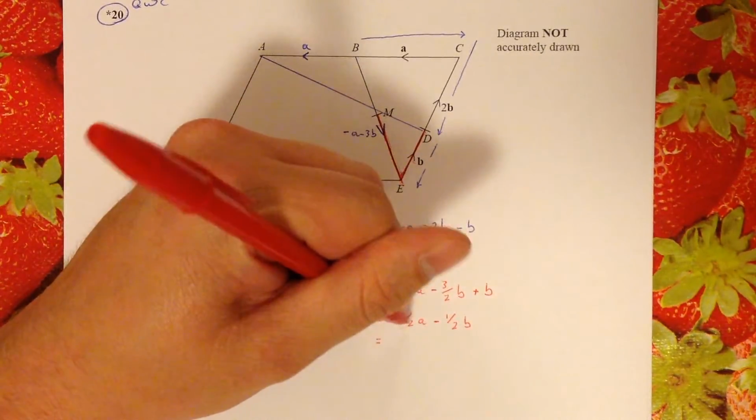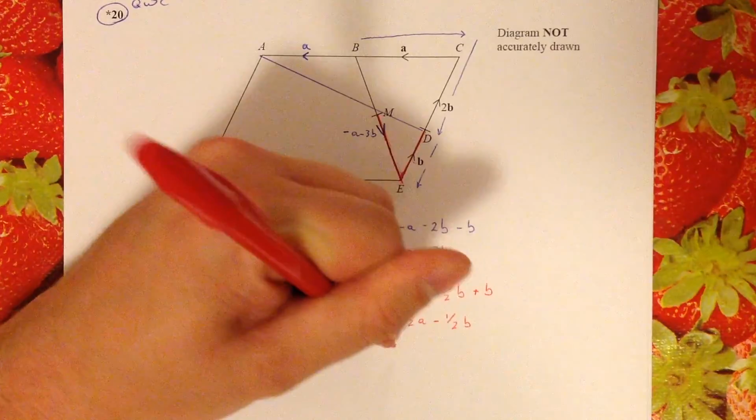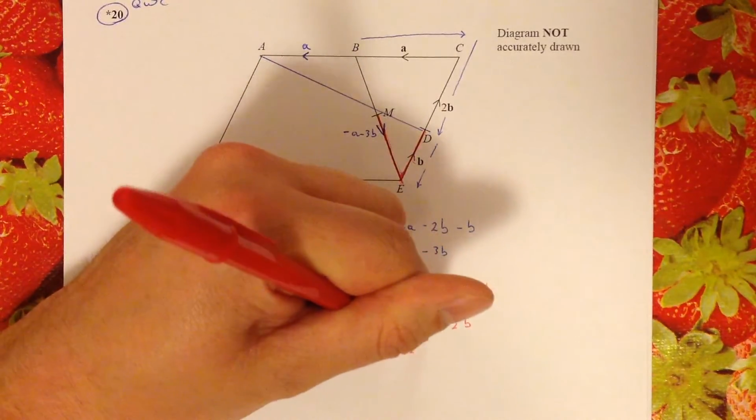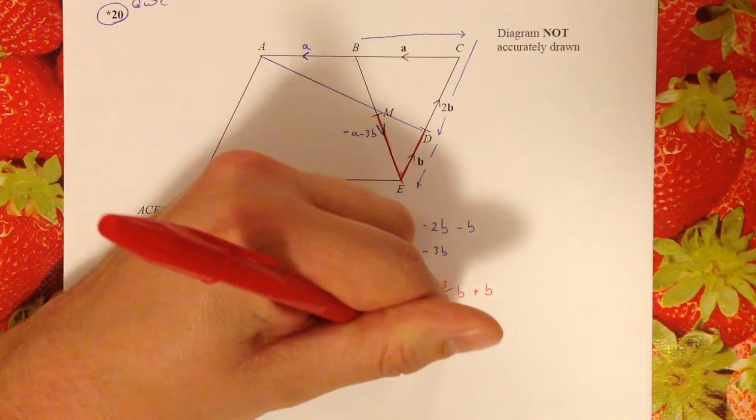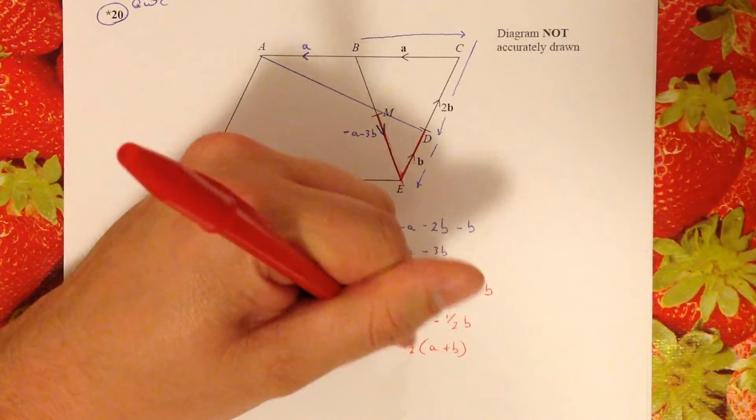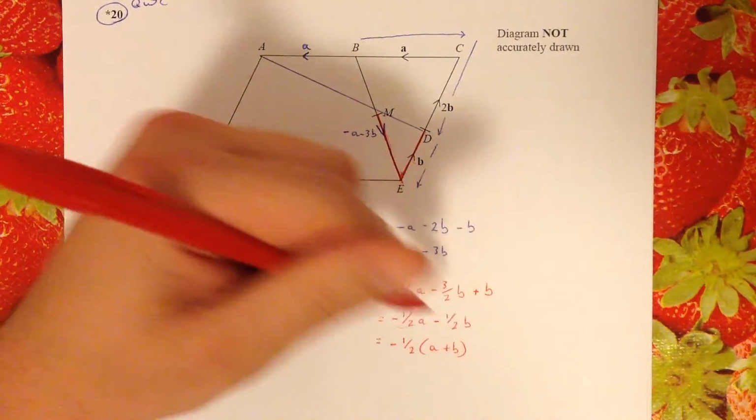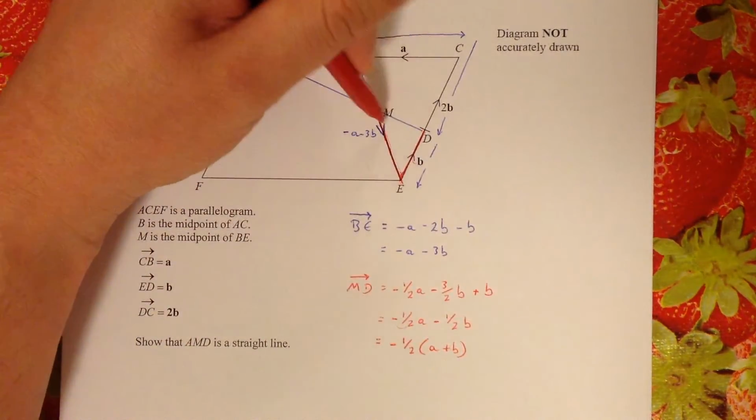So there's minus a half here and there's minus a half here, so that can come outside, and that's going to leave me with A plus B. So we have our scalar and we have our gradient for the part MD.